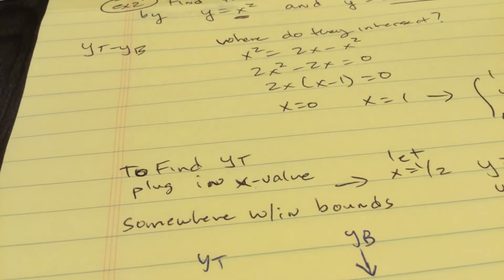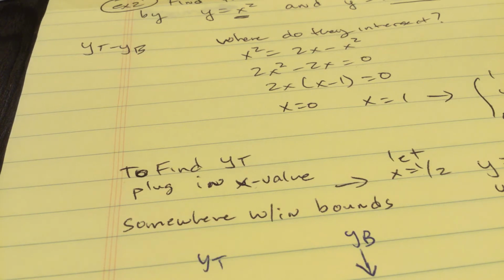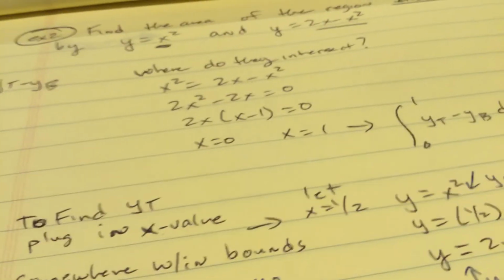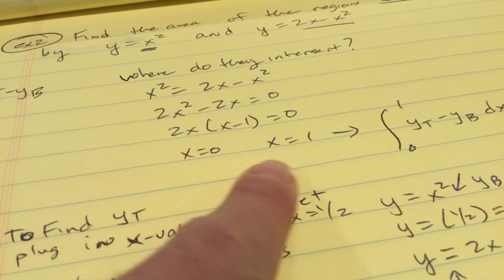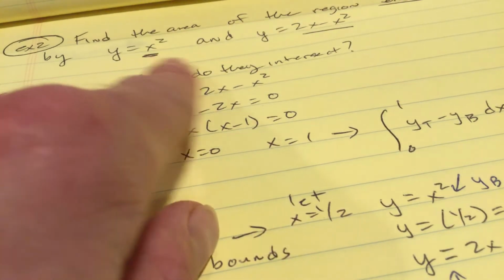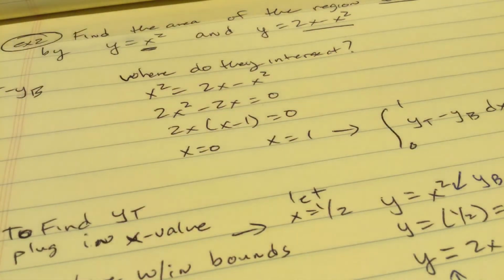Okay? If I want to figure out what is bounded above, it's going to be the same function that is bounded above the entire time from 0 to 1. So all I need to do is really find an x value that is between 0 and 1, like 1/2, and I plug it into both of my original functions.